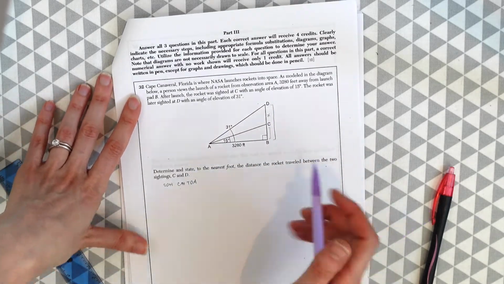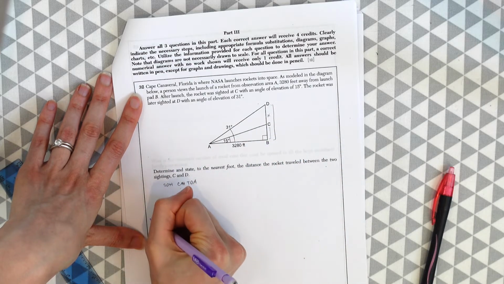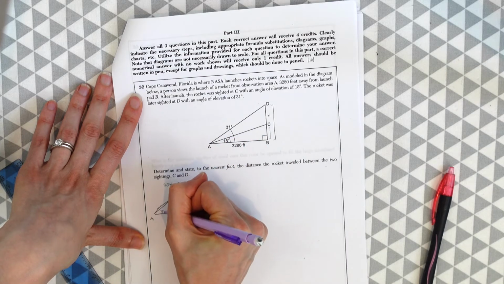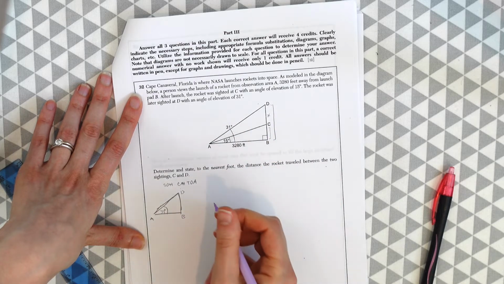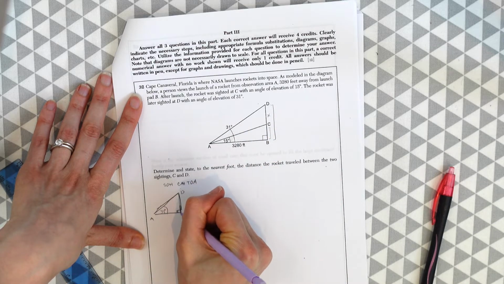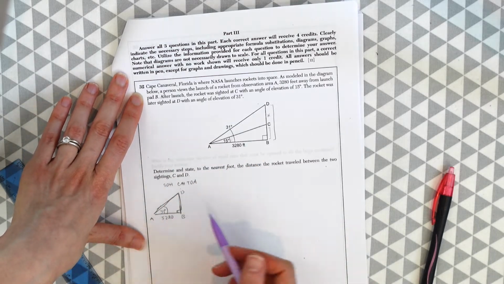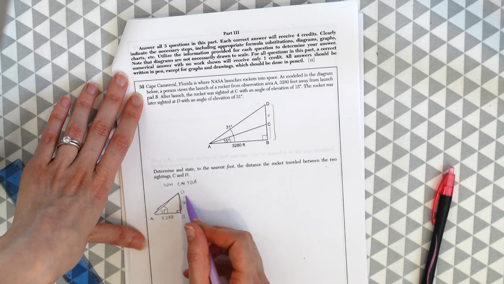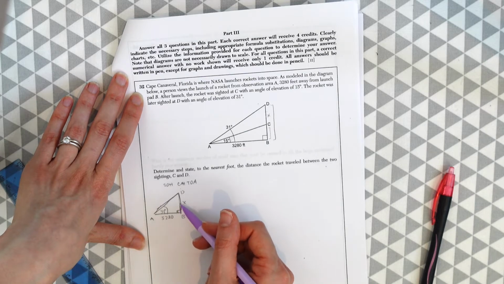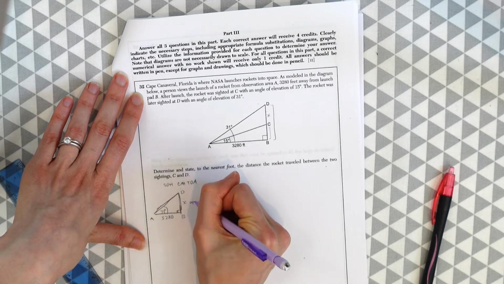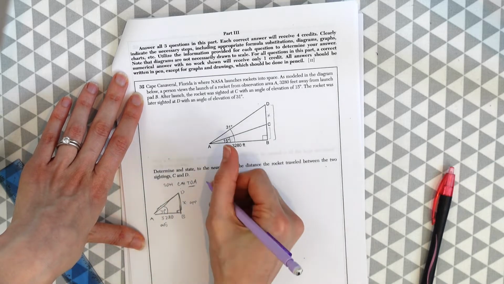So if we look at this big triangle first, I'm just going to redraw it. We have A, and then this whole angle is 31 degrees, D, and then B, and this is a right angle. Down here we have 3,280 feet. Looking at the information we have, we want to find the value of DB. So we have our angle, we want to find the opposite, and we have our adjacent. So we have adjacent and opposite, so we're going to use tan.